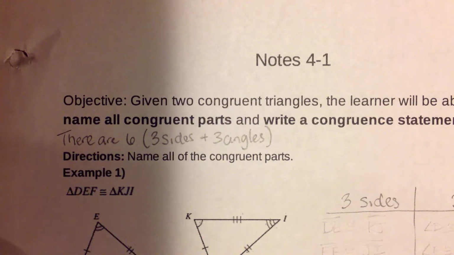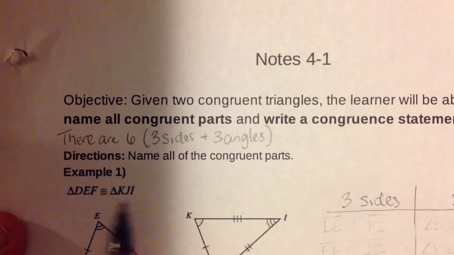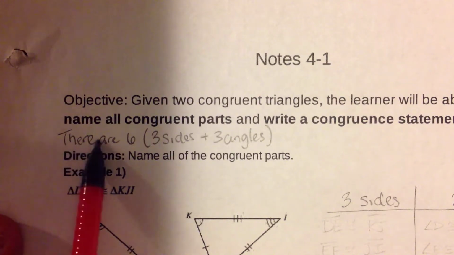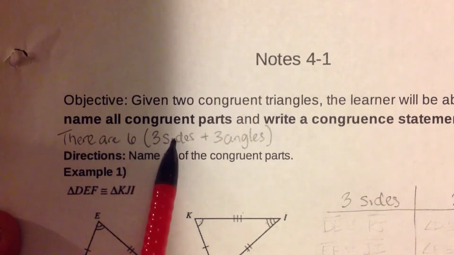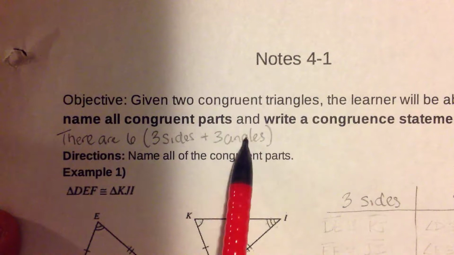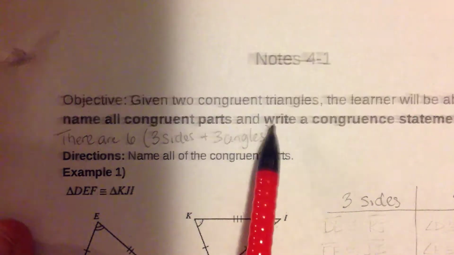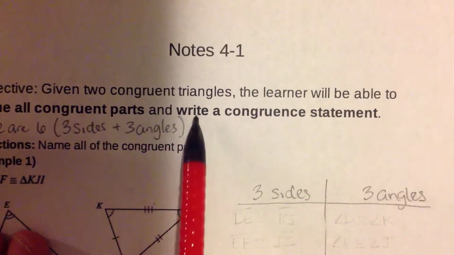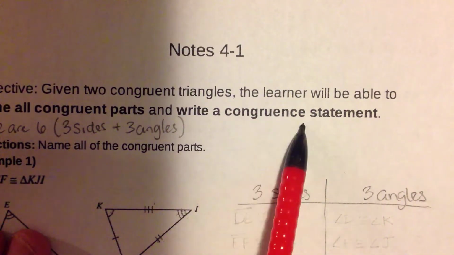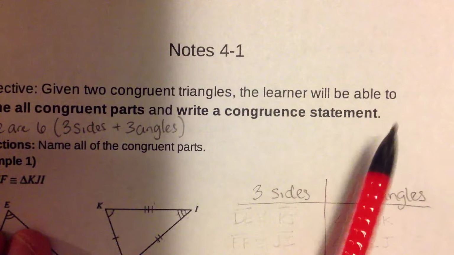Alright, in this lesson, when given two congruent triangles, you'll be able to name all the congruent parts. What I will tell you is that there are 6 congruent parts. There are 3 pairs of sides and 3 pairs of angles when you're naming all the congruent parts. And you'll also be able to write a congruent statement. All that is saying is that one triangle is congruent to another triangle when you're given a picture.